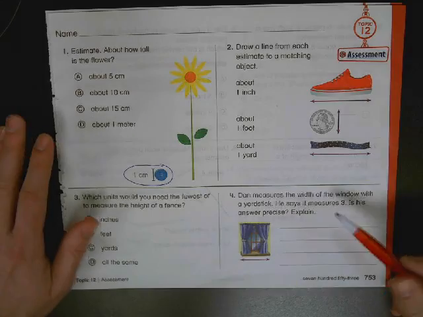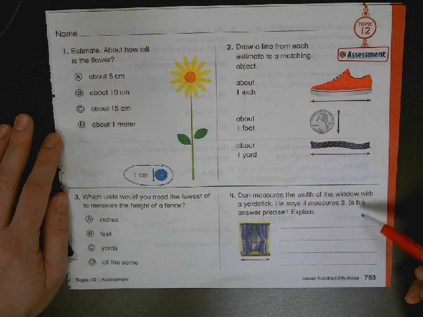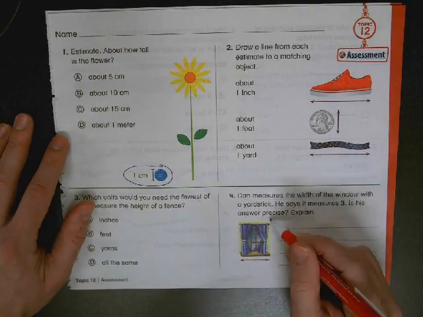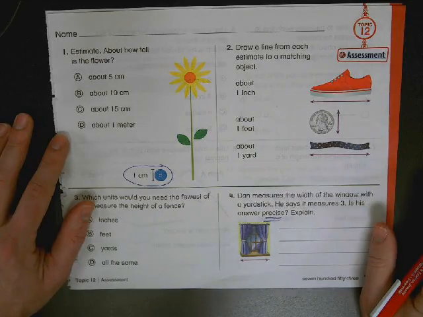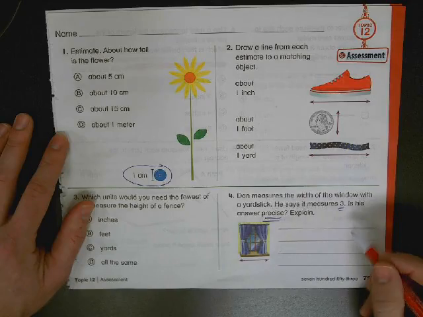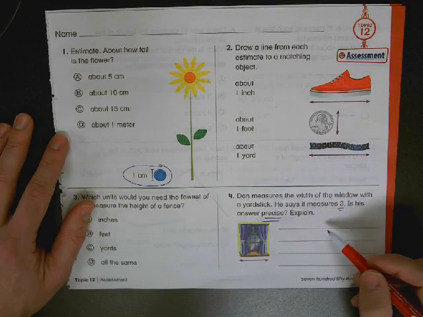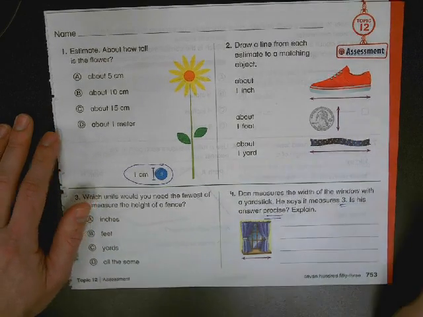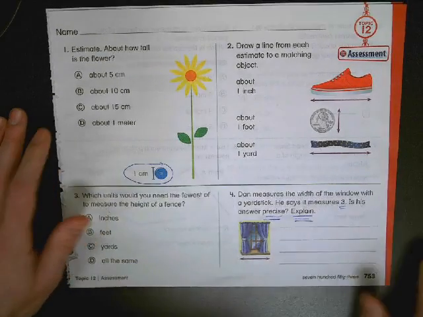Then down here it says Dan measures the width of the window with a yardstick. He says it measures 3. Is this answer precise? Precise means detailed. Detailed and accurate. Well, 3 what? So yes or no, is it precise? Yes, it's precise, or no, it's precise because. Explain means because. It's a key word right there, friends. Yes, because, no, because.